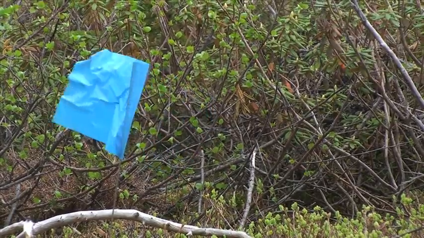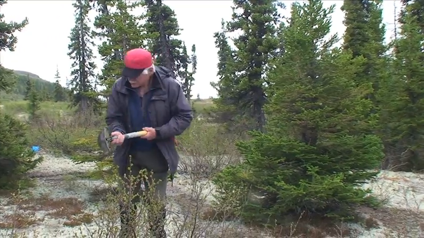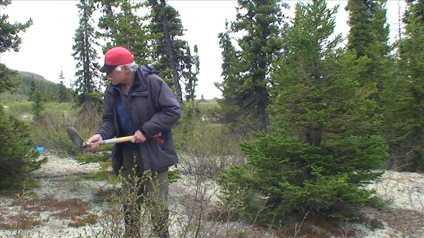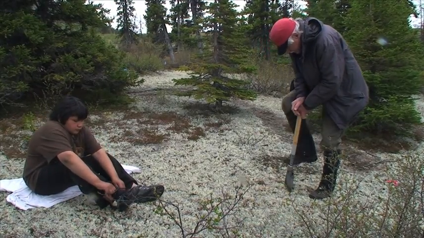Okay. So we're going to do a soil pit here again, Kirby, like we did yesterday. You want to dig a hole for me? You watch me dig this one. Just try to make a nice square hole.